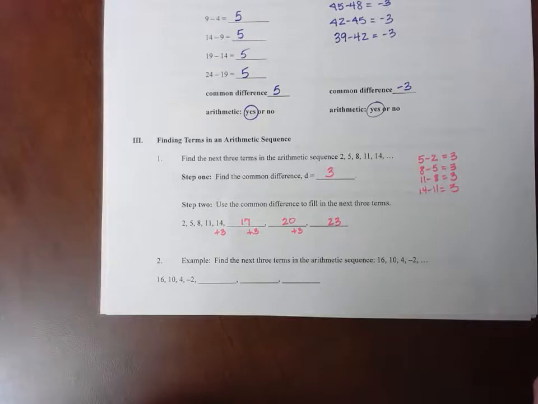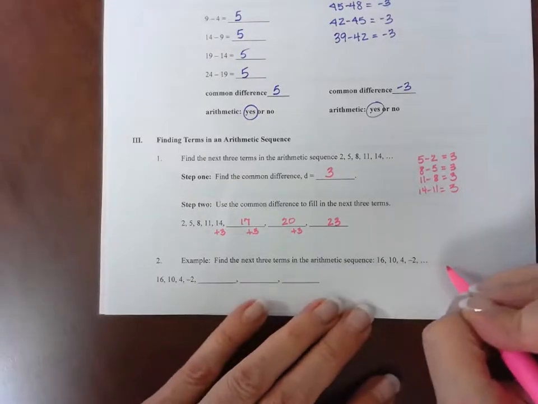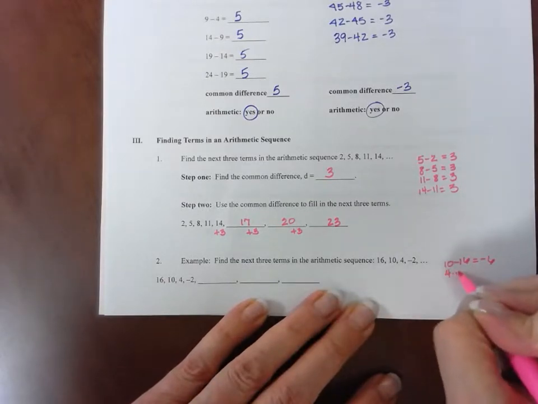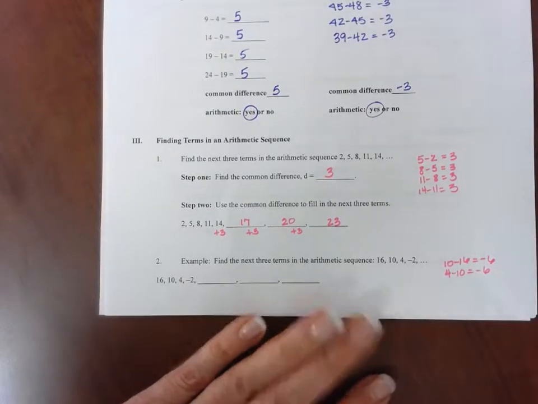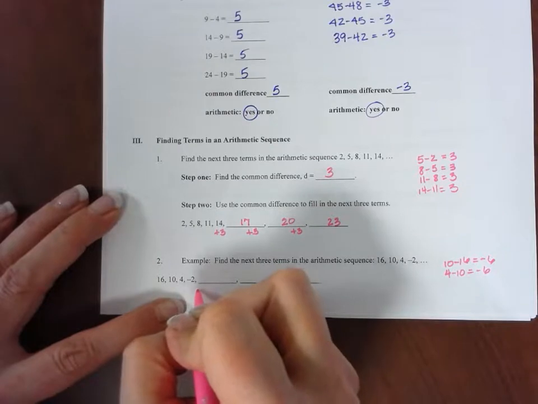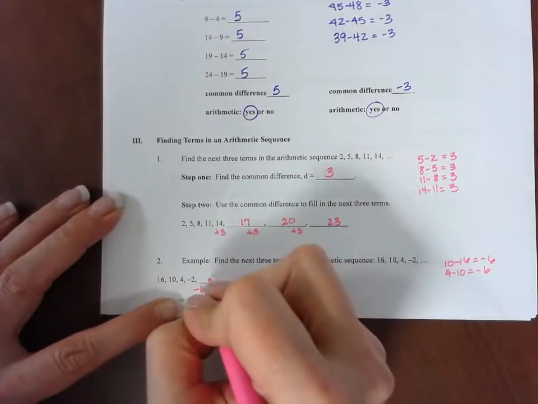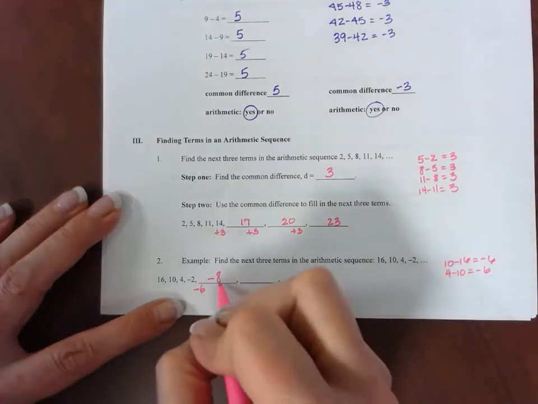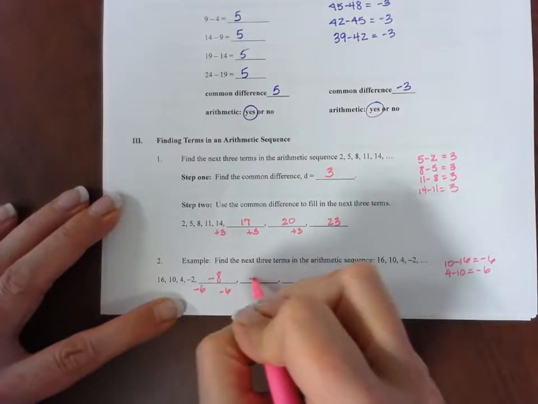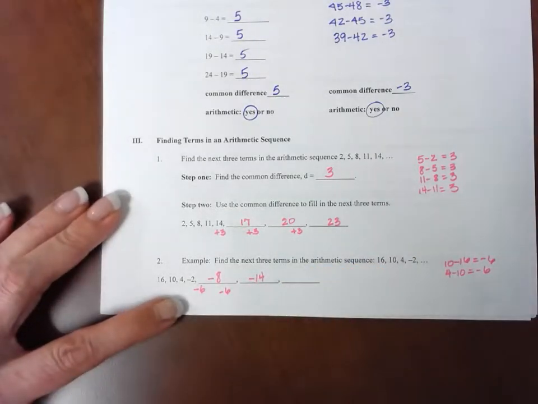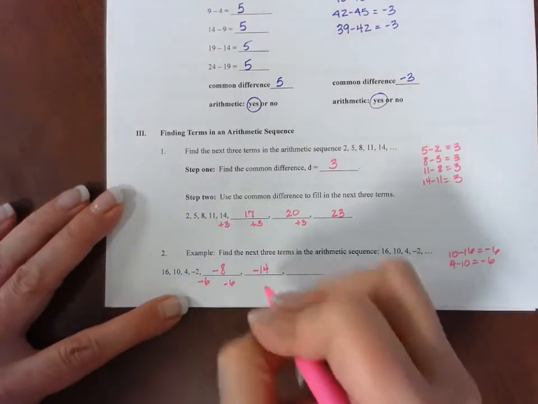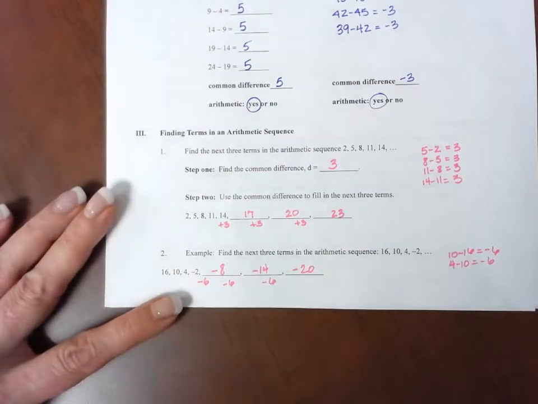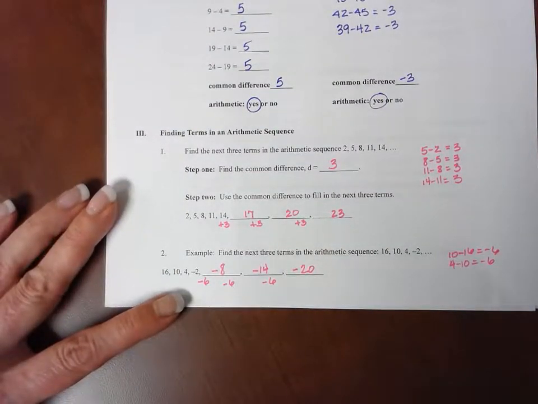What'd you guys say? Negative 6, yeah, because 10 minus 16 is negative 6. 4 minus 10 gives me negative 6. So that means that negative 2 minus 6 gives me negative 8. Negative 8 minus 6 gives me negative 14. Negative 14 minus 6 gives me negative 20. Easy peasy.